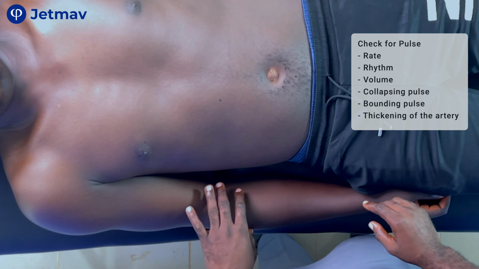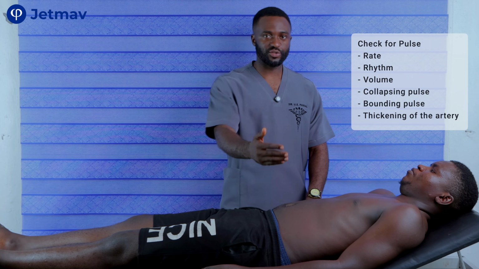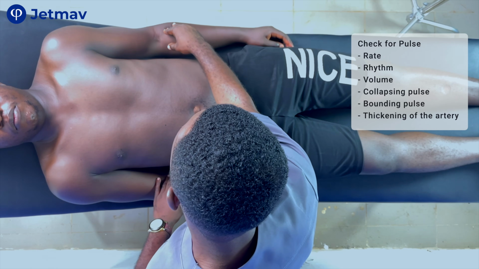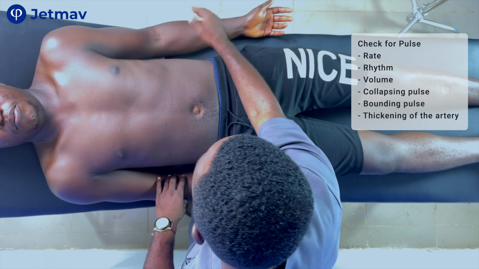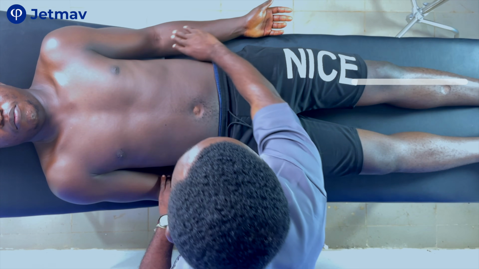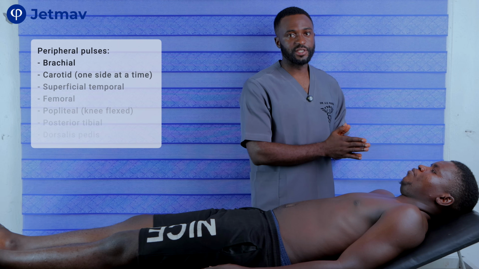So after checking, you also check on the other side. Everything you do on this side, try to do on the other side. So even while checking your brachial artery, you are supposed to palpate both of them. After that, we'll move over to the carotid pulsation.